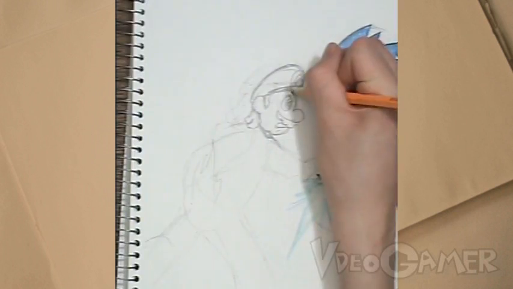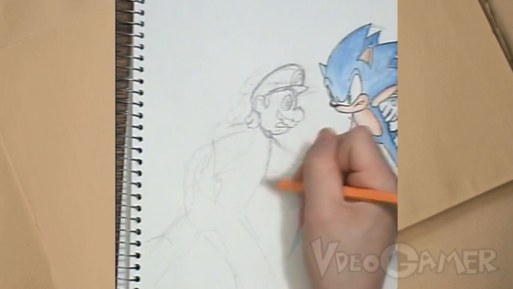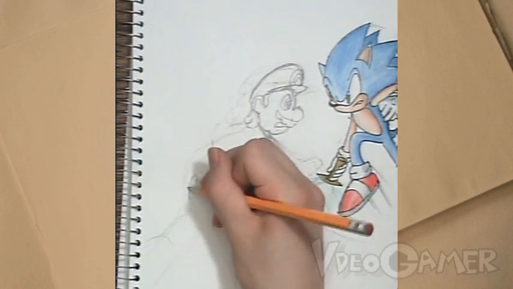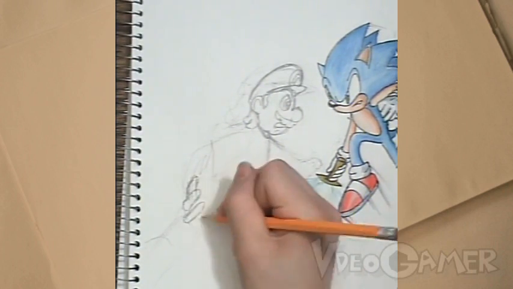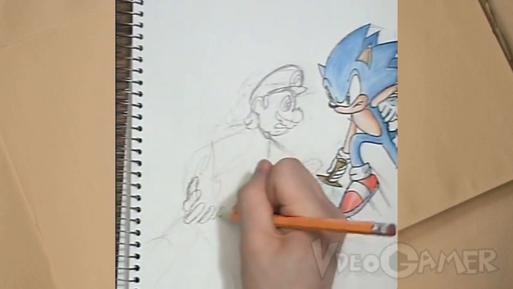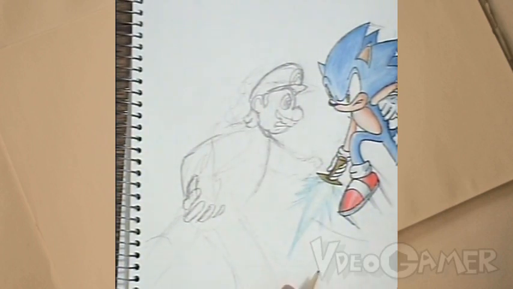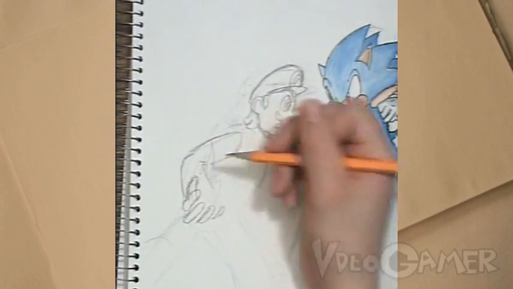Drawing his hair just behind his head. Just 2 little curls. Drawing his neck. And now what we're going to do is we're going to work on the rest of Mario's body. I found out as I was drawing this that my sketch line is way off from what I originally wanted the drawing to look like. Except for the hand, which I think was another thing I messed up on, was I made his hand too long. Or his arm, I guess.